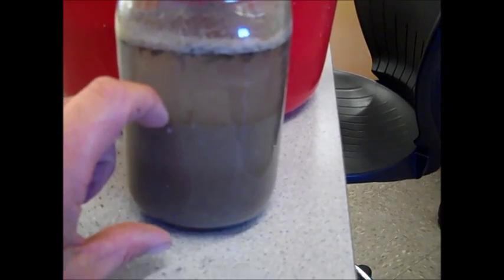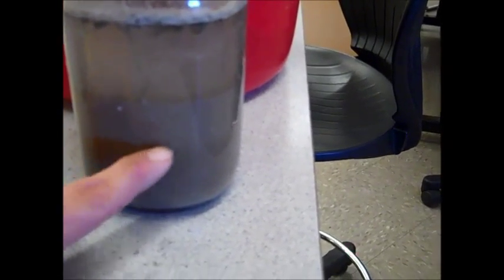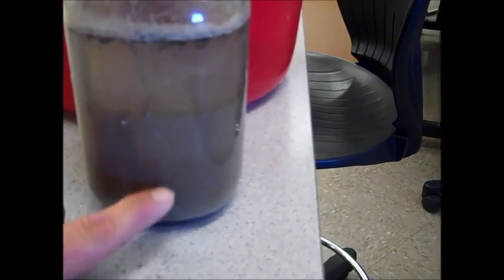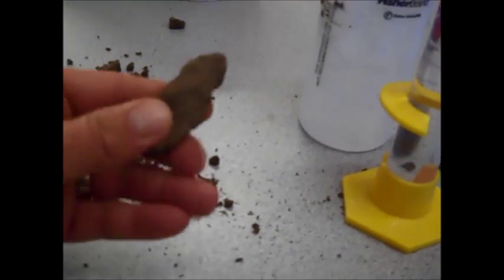So you look at this, and you can even put a ruler next to this, and you start to assign percentages. I see a very distinct line here between what looks like sand and what looks like clay. I'll have to let this settle out a little bit more. I knew that my soil had a lot of clay in it because I can do this. I can ribbon quite a ways.